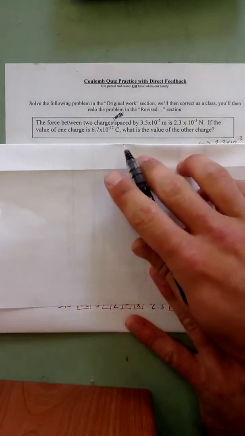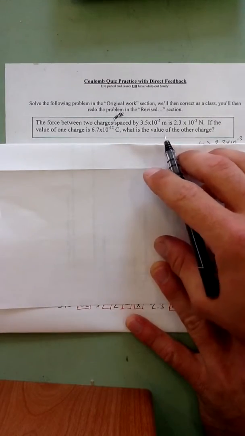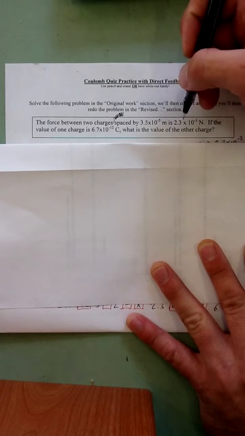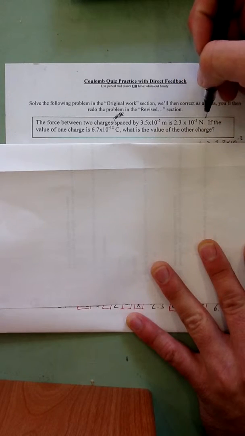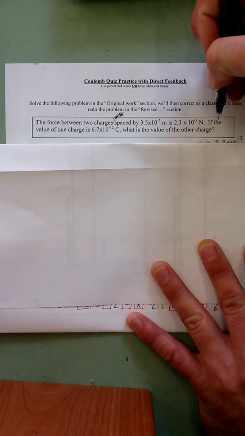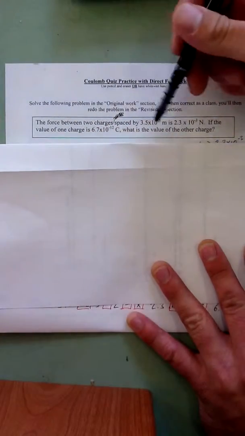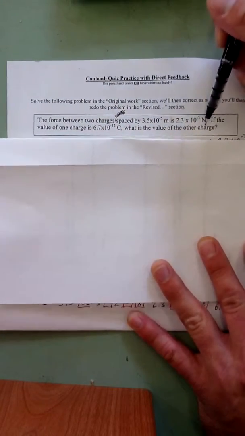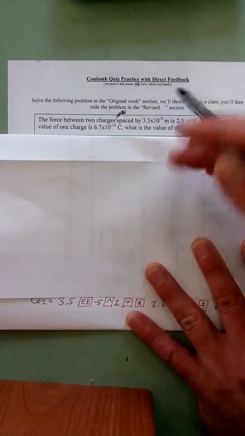The force between two charges spaced by 3.5 times 10 to the negative fifth meters is 2.3 times 10 to the negative third. My goodness. Okay. If the value of one charge is this, what is the value of the other charge? So we've got to figure out what the charge is on, probably Q2, is what I'm thinking.